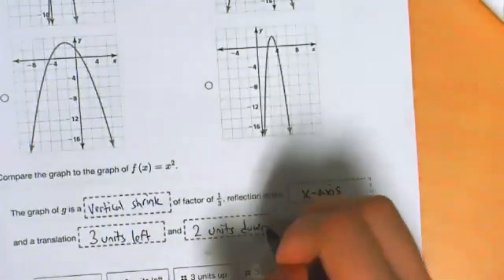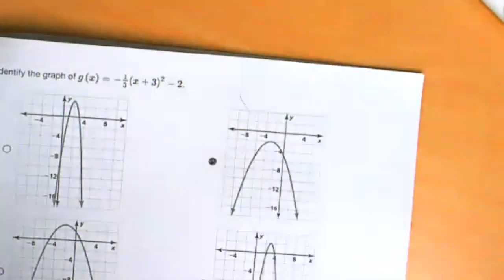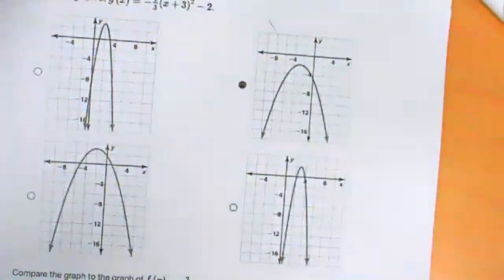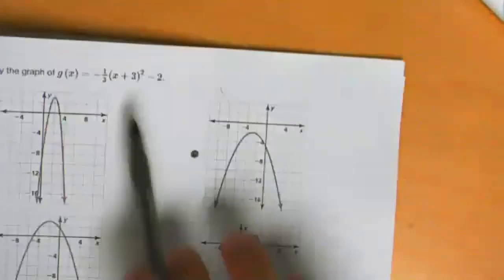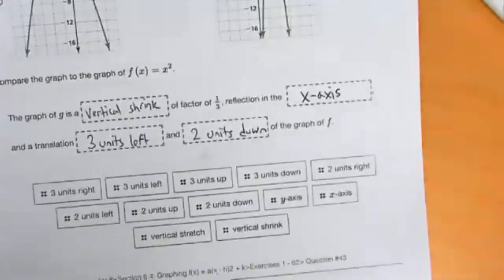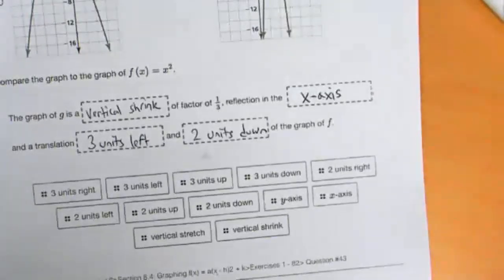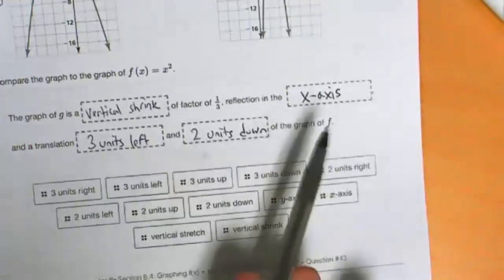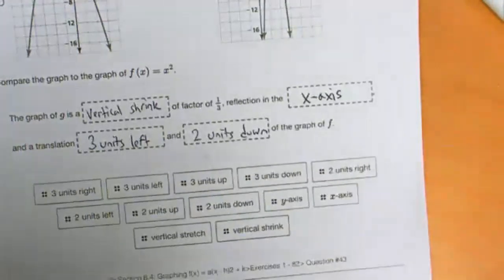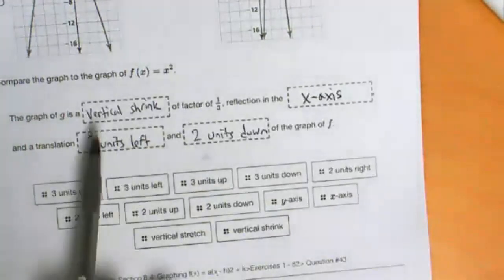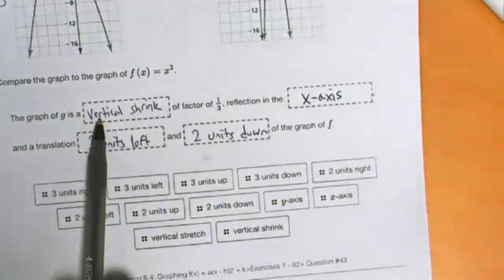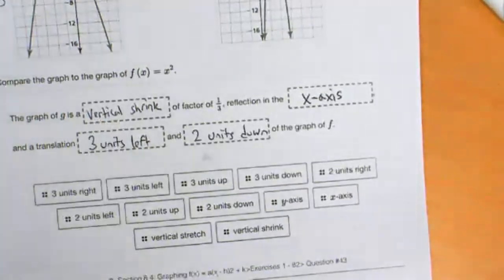You also could have gotten the 3 units left, 2 units down from looking at the equation itself. In fact, it was not necessary to even look at the graph on this one because all of this information is actually included. All the information down here that we needed is actually included in our equation. And again, you will still have a pool of answers to choose from, and make sure that you choose the units for the translations, the X or Y axis for the reflection, although it should always be the X axis because we didn't do any Y axis reflections, and the graph, whether or not it's a vertical stretch or vertical shrink. All right, good luck on the final.